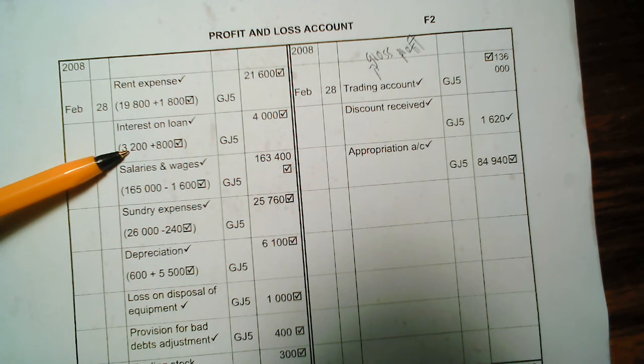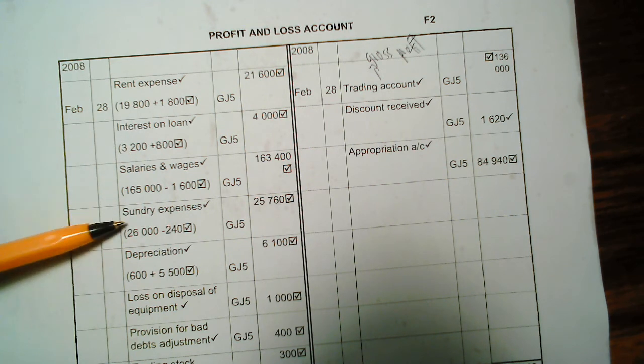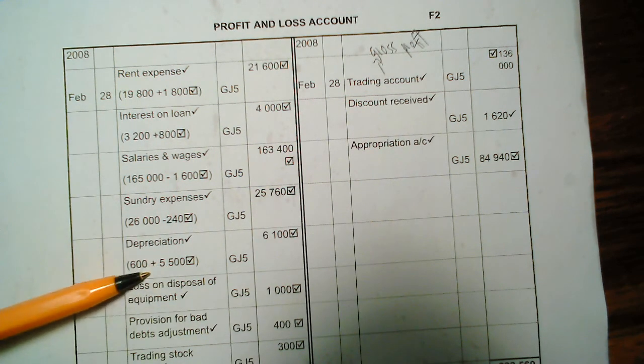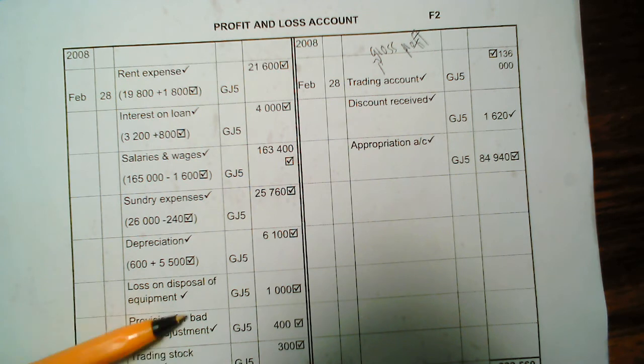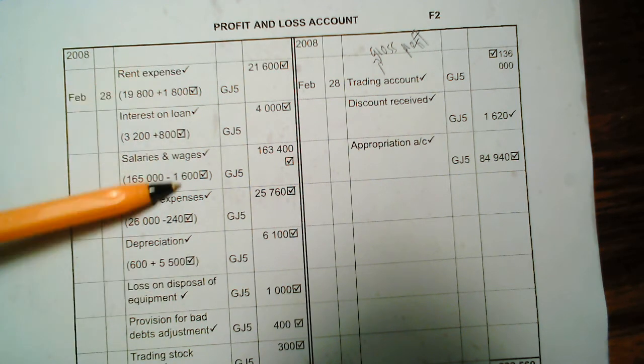There's the 3.2, 19,800, 165,000, 26,600, and so forth. Alright, so I'm going to bring them all down in brackets, because I'm not sure if they were affected by any adjustments.